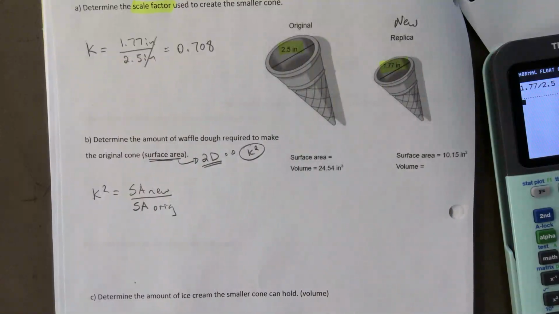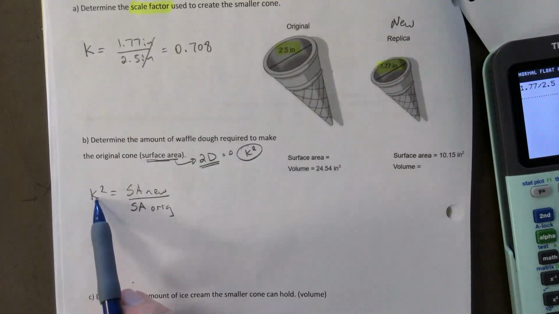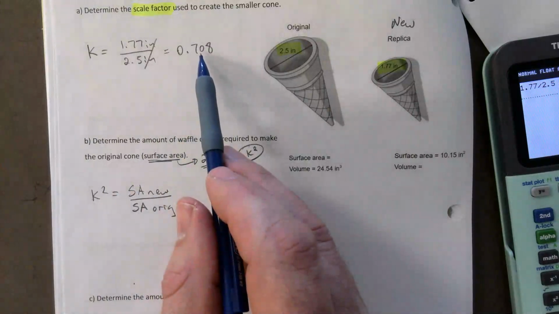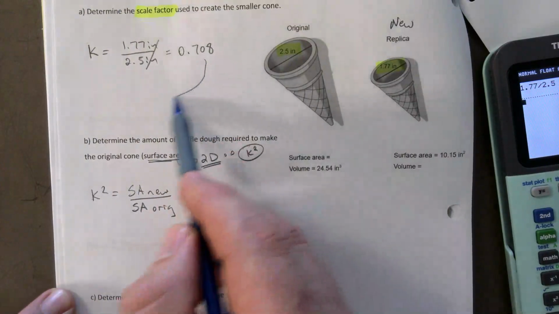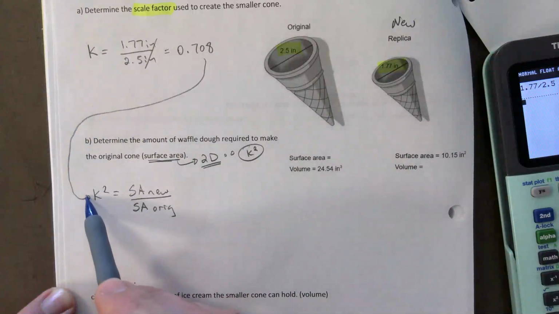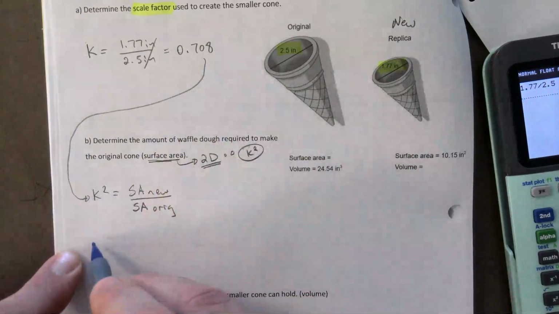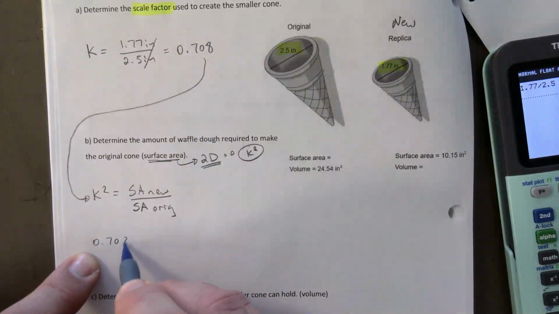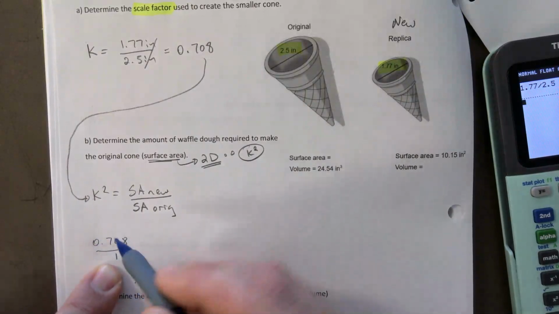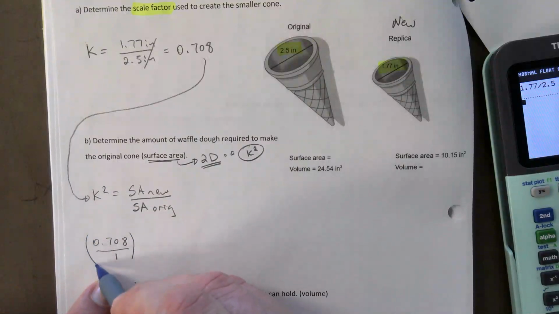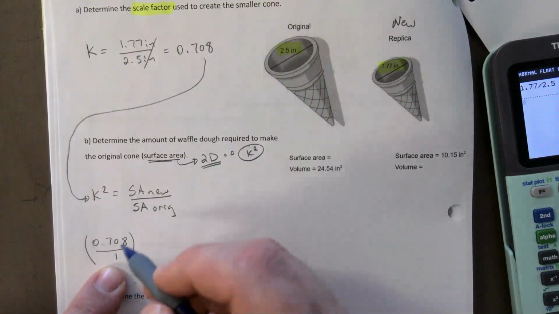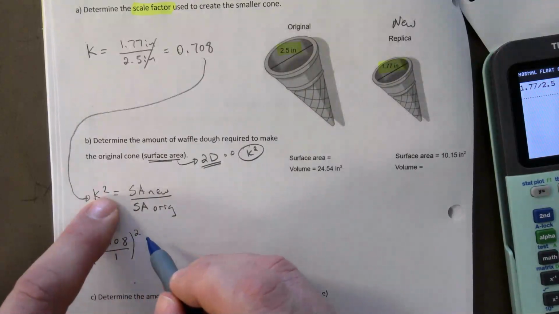What do I know already? Do I know k? Yes, I do. So I'm going to make an arrow and say I know k. I'm not going to find it. So I'm going to go 0.708 over 1. I know some of you might think that's unnecessary; you go ahead and just remove it. I'm going to square it because that's what k squared is saying.